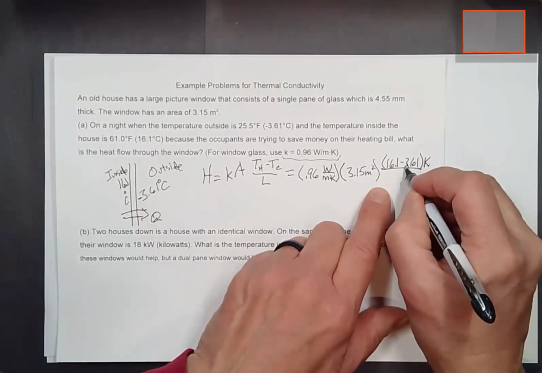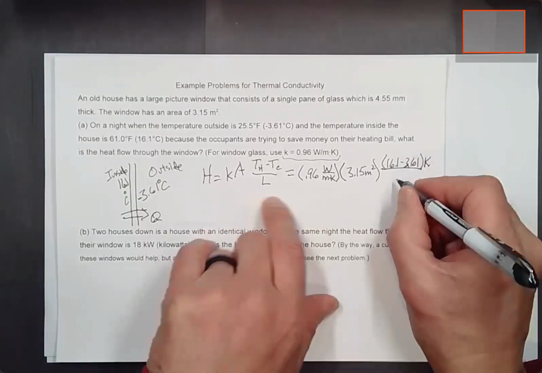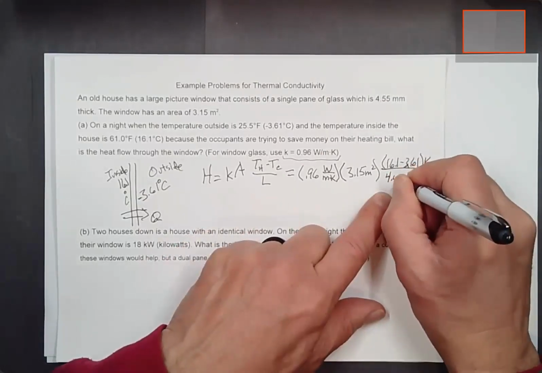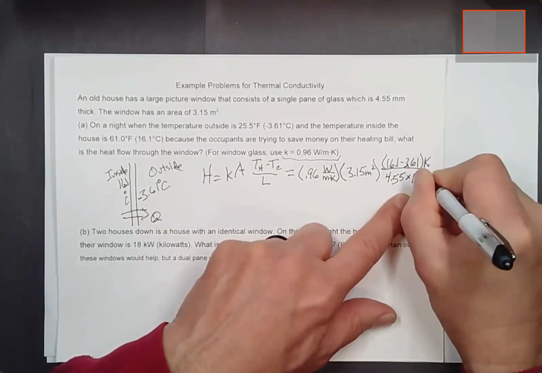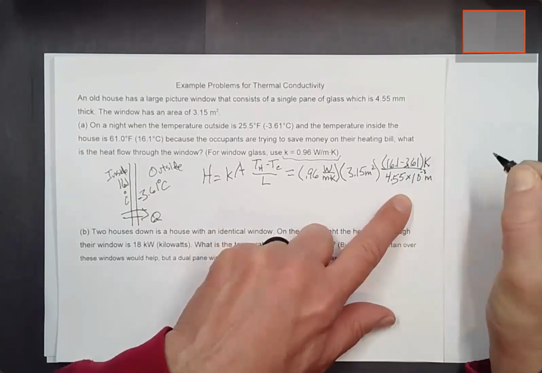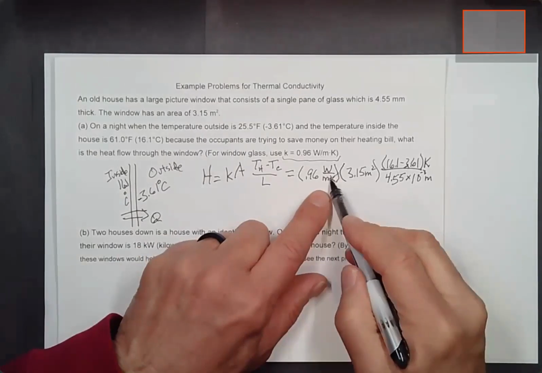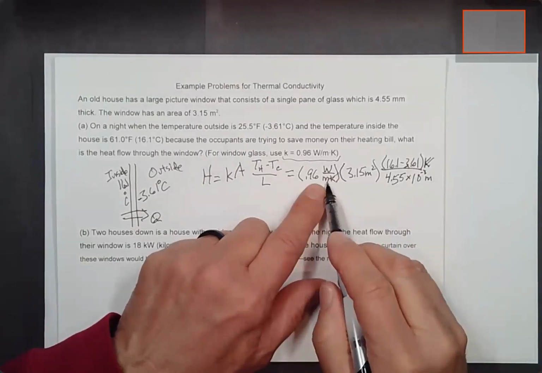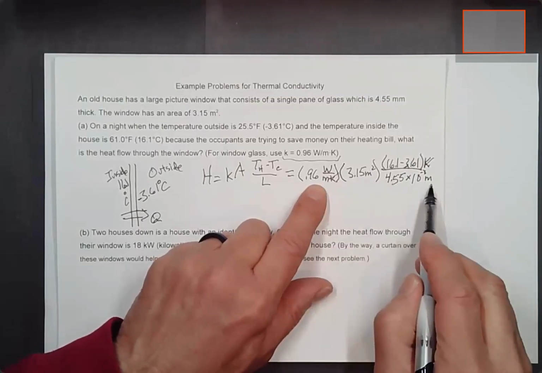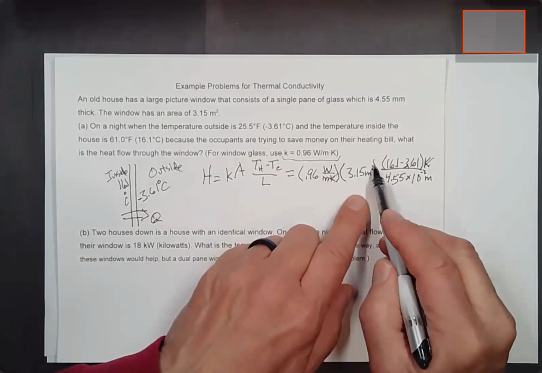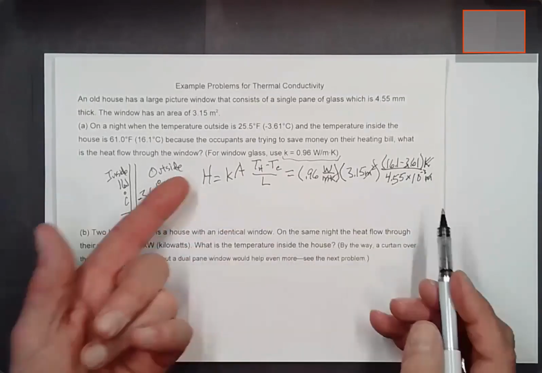And that's a 3.61. And then the thickness of the window is not very much. It's 4.55 times a millimeter, which is 10 to the minus third meters. Okay, let's check out the units. Kelvin here, Kelvin there, they divide out. Meter here, this is on the bottom, this is on the bottom. I've got meters squared on the bottom and meters squared on top. They all divide out. And so I end up with watts, which is what our unit of heat flow is going to be.